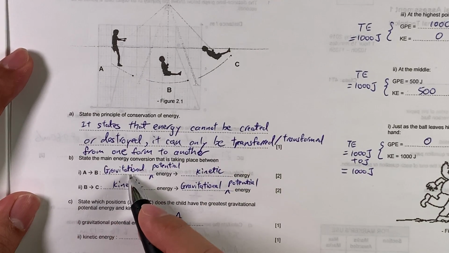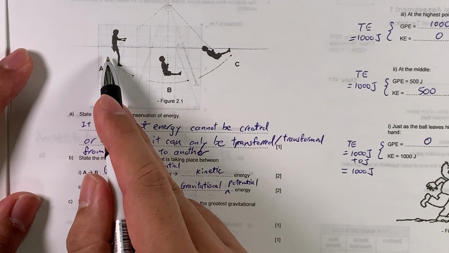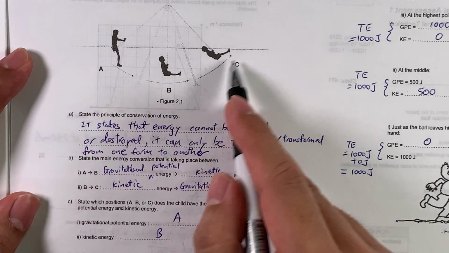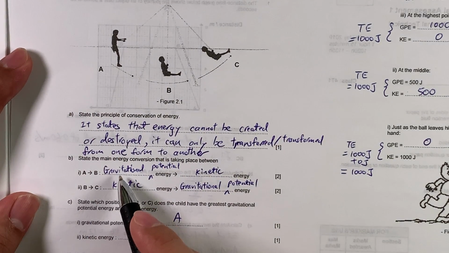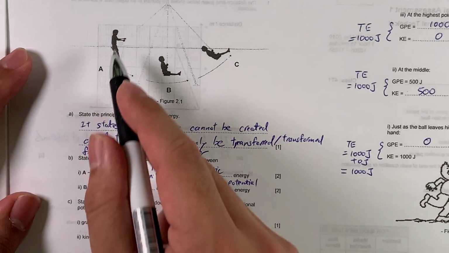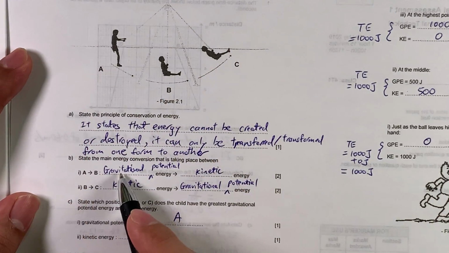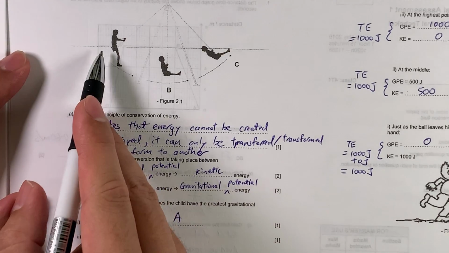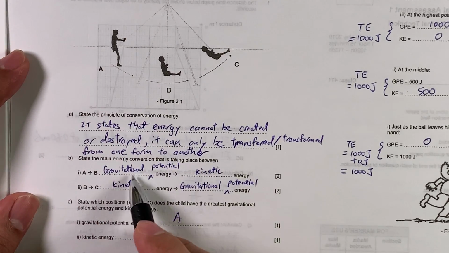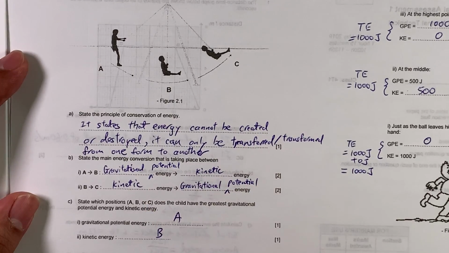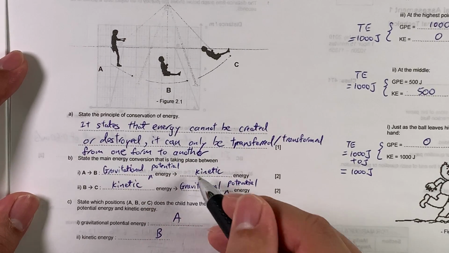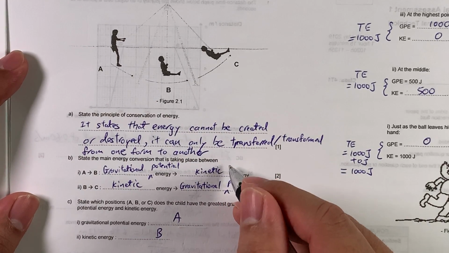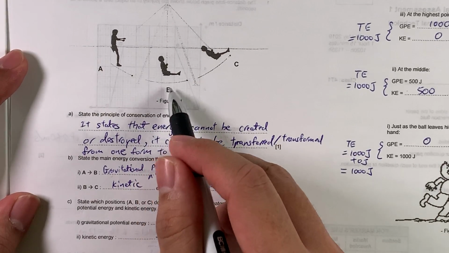Part B, you notice that A is the highest, then it goes down to B and then up to C again. When we look at this progression, the starting energy at the highest point is gravitational potential energy. As the boy moves downwards, this gravitational potential energy will be reduced, and the boy will travel faster. So kinetic energy is the energy that it is converted to. So B is kinetic energy.